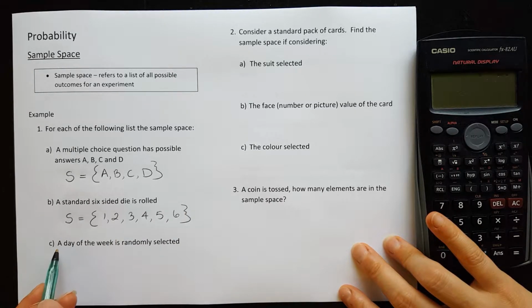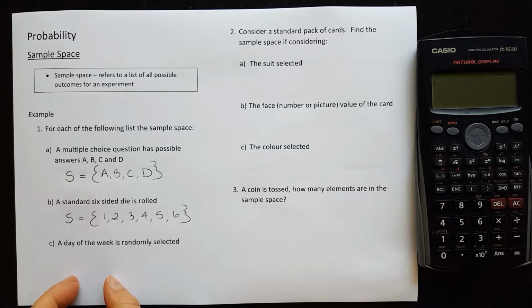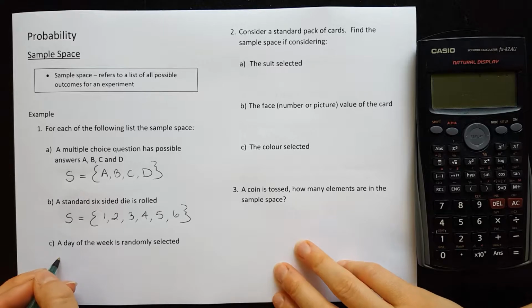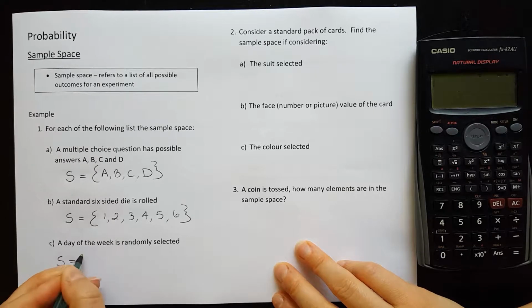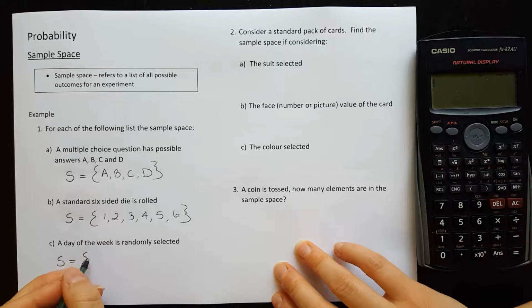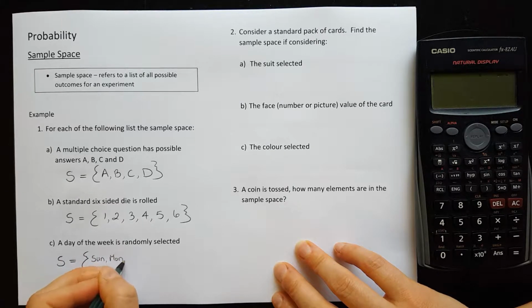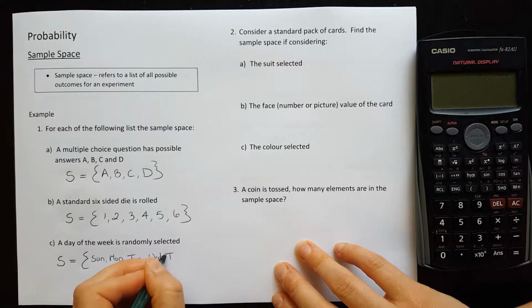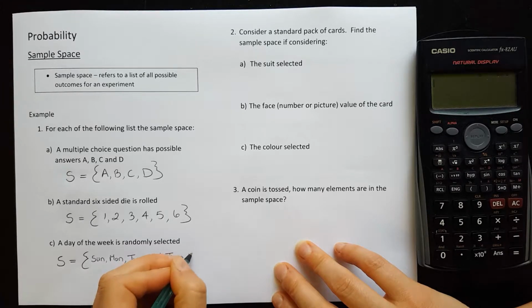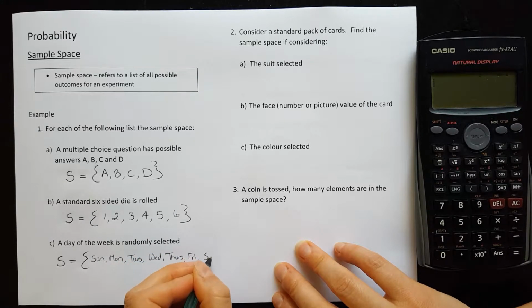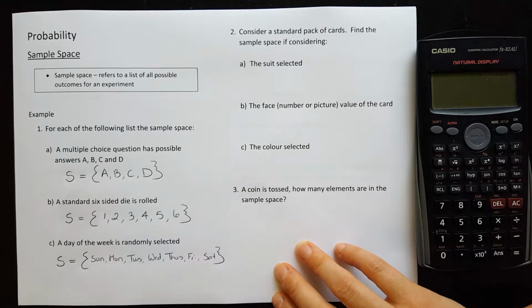Part C. A day of the week is randomly selected. So we want the sample space for selecting a day of the week. So S for sample space is equal to, curly brackets, Sunday, Monday, I'm just going to write the first 3 letters, or the short version, Tuesday, Wednesday, Thursday, Friday, and Saturday. There it is, the sample space.